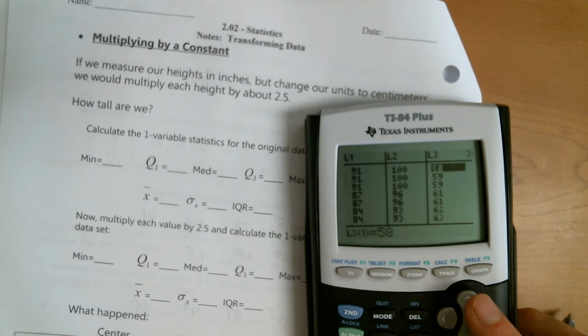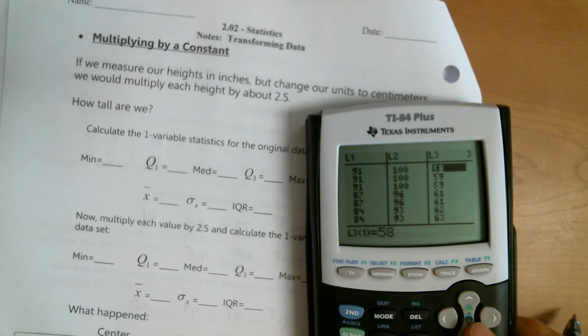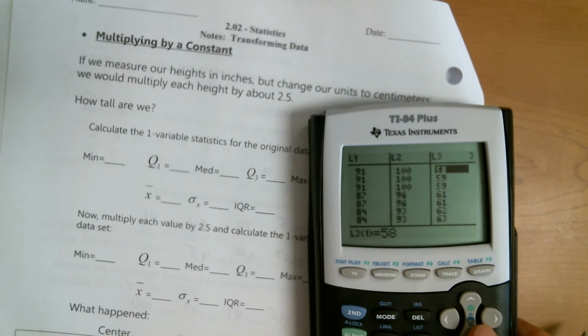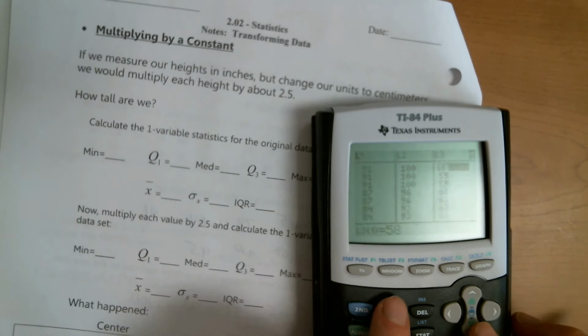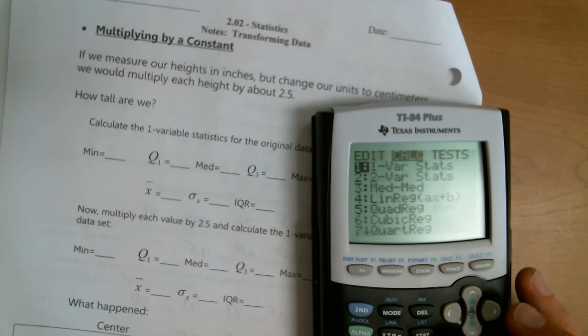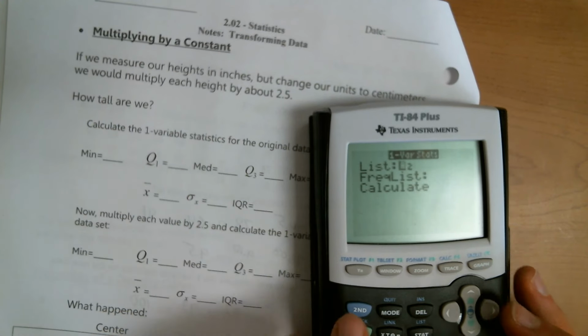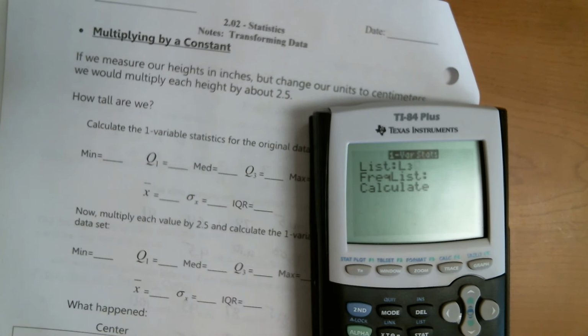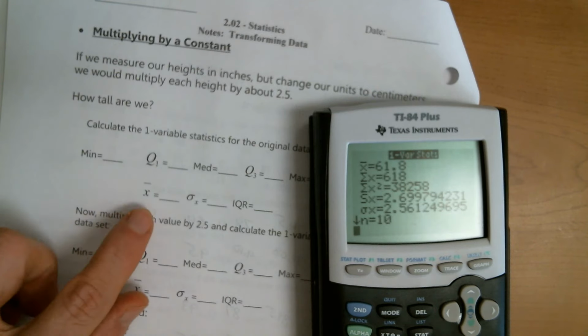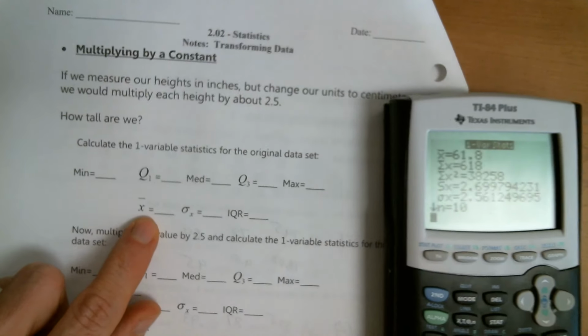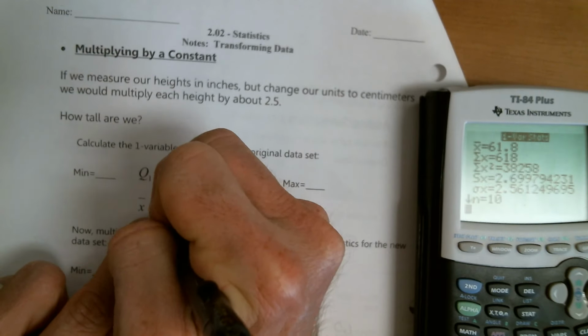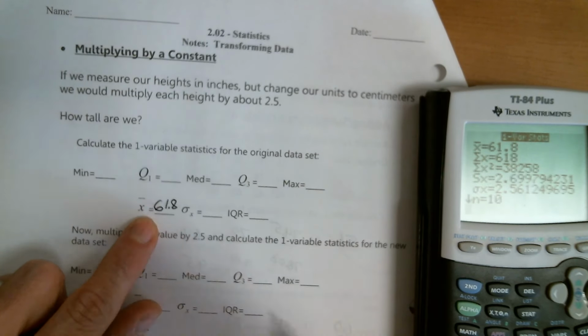And this is going to be what we use so that we can go through and talk about these notes. So again, I'm just going to go to stat calc, one variable stats. This time I'm going to switch to L3 because in mine it's in L3. And I'm going to get some values here. So the mean, I'll fill it in while I'm here, is 61.8.